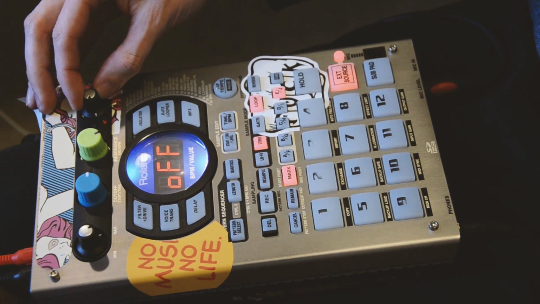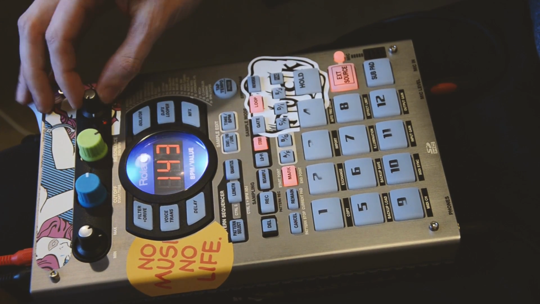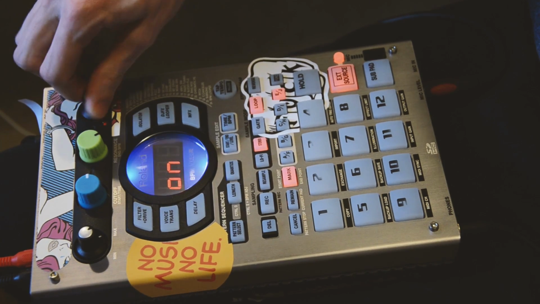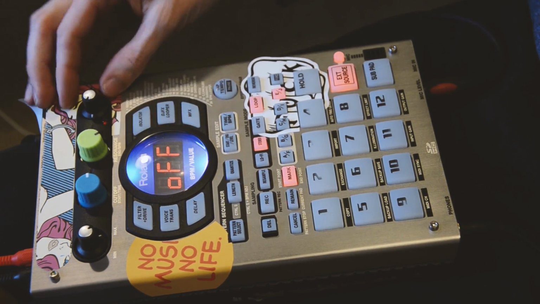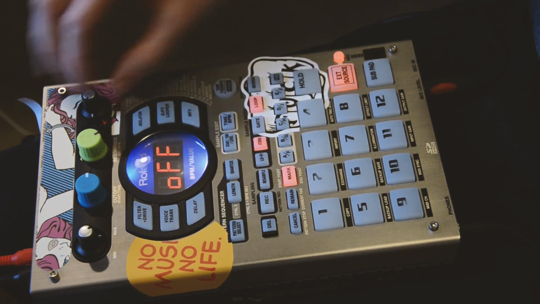I don't know if it's just my beats, but try and think about what sound it's going to make before you trigger that, when you're going to start and stop it, what sound you want it to make, and that makes it sound a lot more sort of rehearsed and practiced.